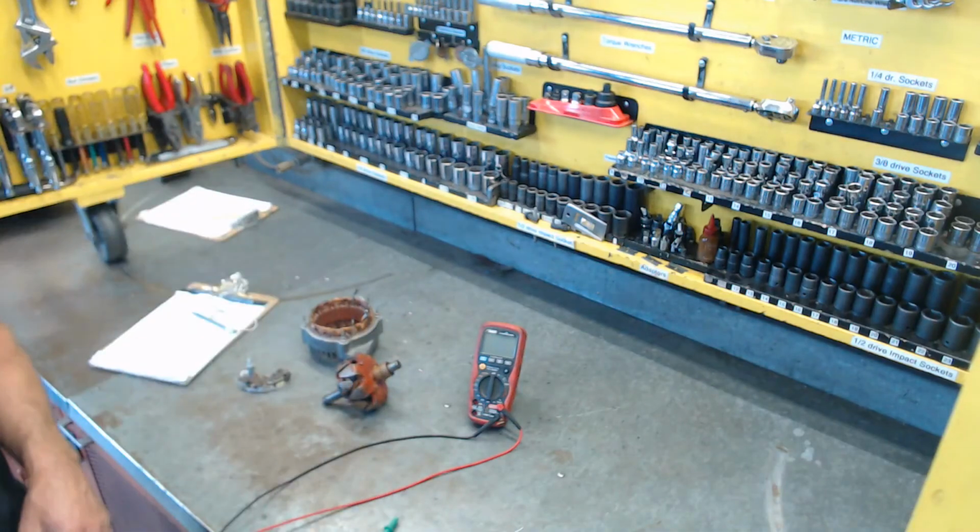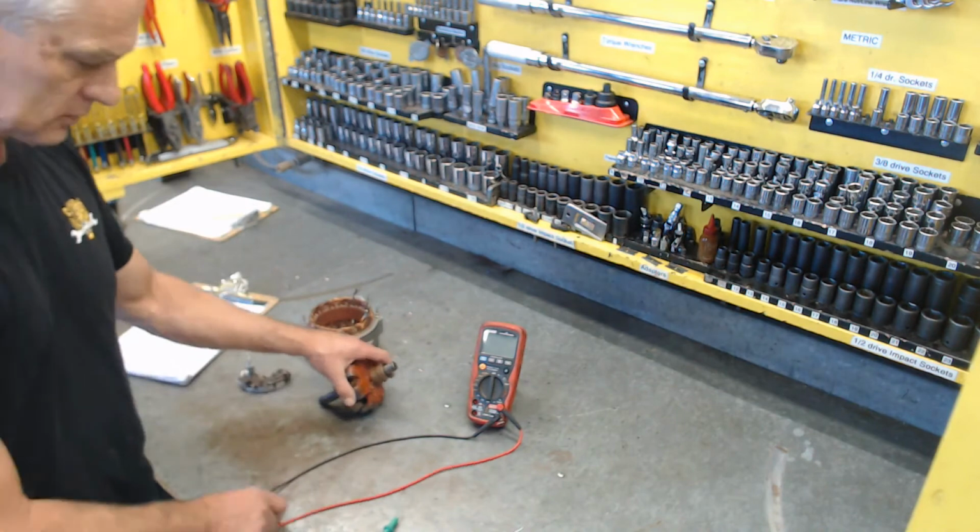That's doing a load test. And now we've also checked the belt and decided we need to replace it. Now what we're going to do is show you how to check an alternator rotor for shorts and grounds, shorts to ground, and for opens, and see what the resistance is, as well as the stator. Let's do that. Okay, so what we're going to do now is show you how to test some alternator components.